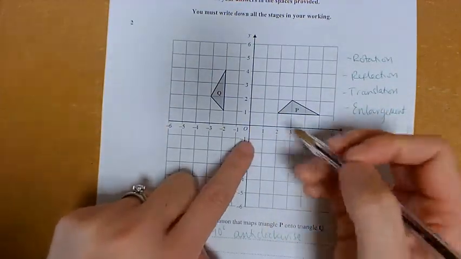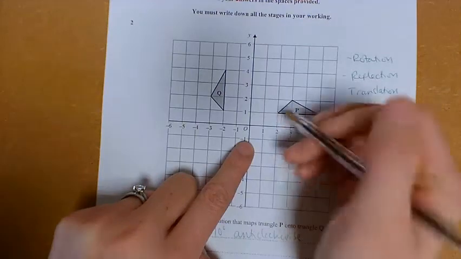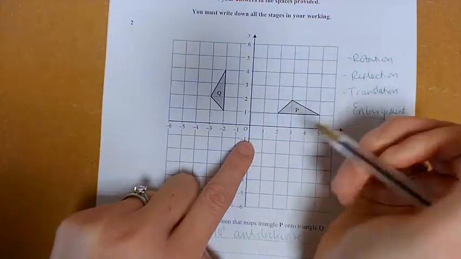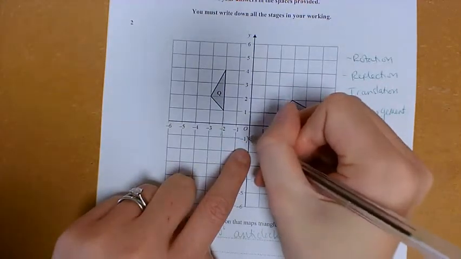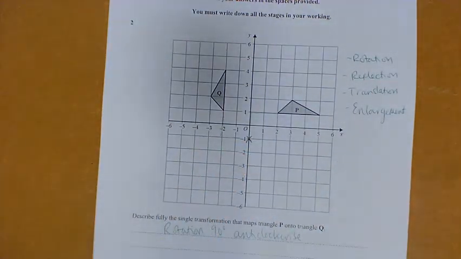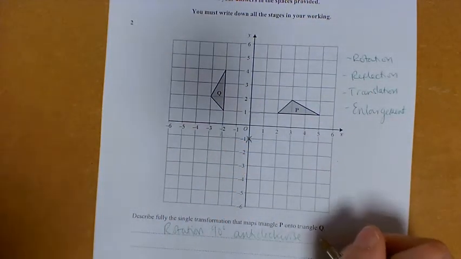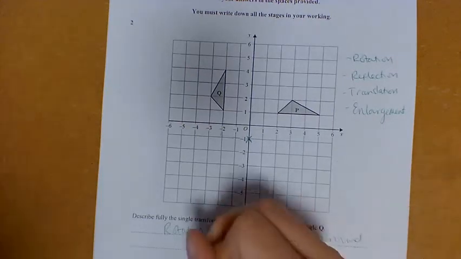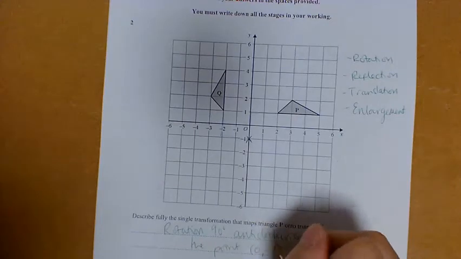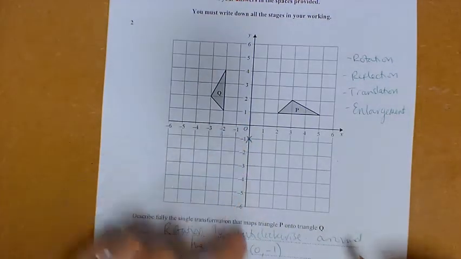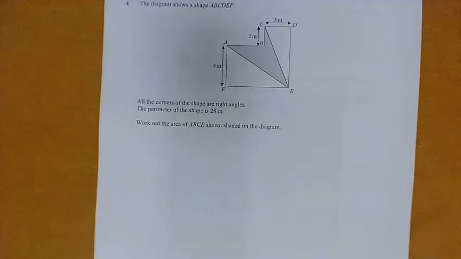However, with this one, I can see that it's 2 up and 2 across to there, and it's 2 across and 2 up to there. So hopefully you can see that the center of rotation is going to be that point there, which is around the point 0, -1. So we've gone across nothing and down to -1 for that point there.